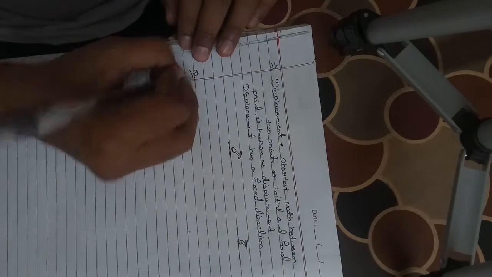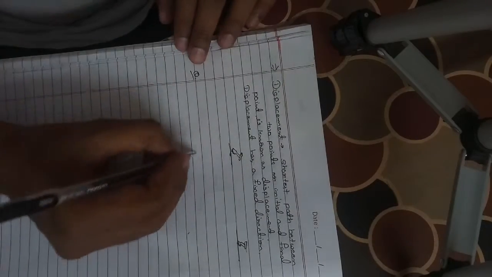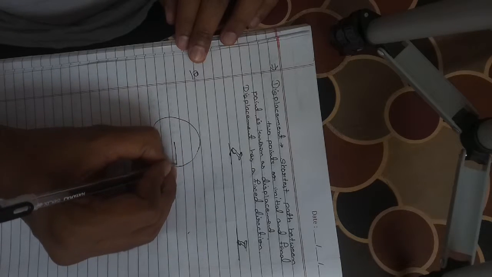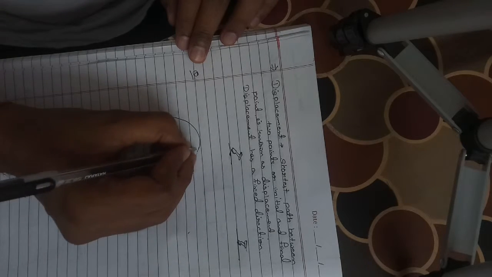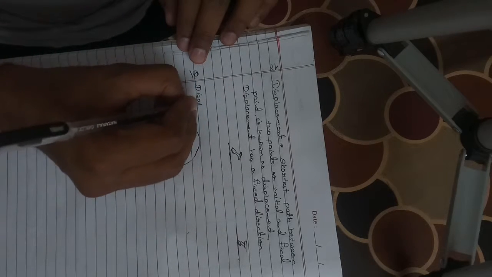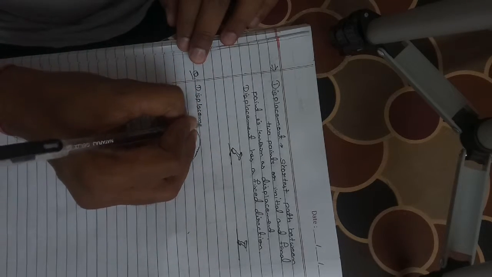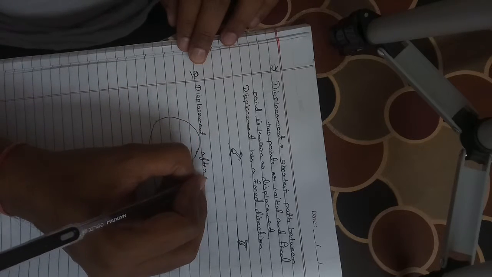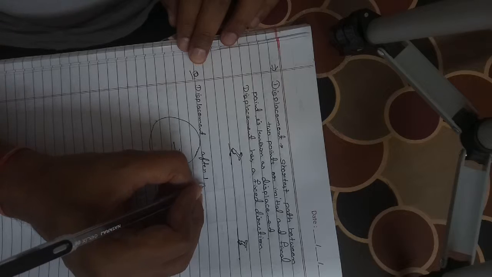Let's suppose we take the same example. In the circular path of 7 meter, the body's displacement after one round.